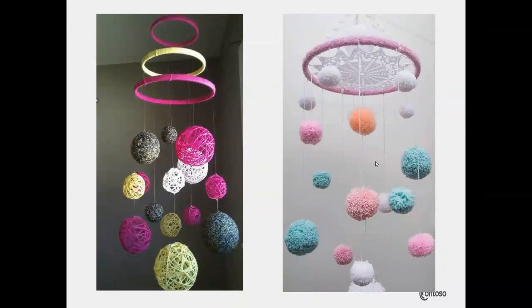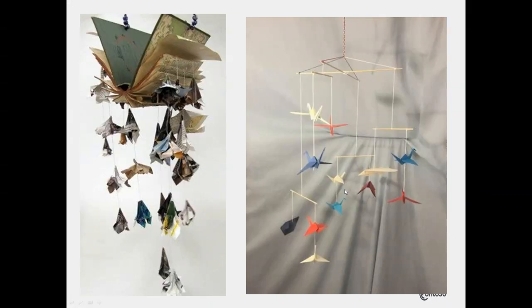And also here, you can use yarn, and also you can use an old book. So if you want to create a mobile art using maybe one of your old books, you can artistically turn it into mobile art and hang it in your room. And here, paper material. So this is an origami of a bird.